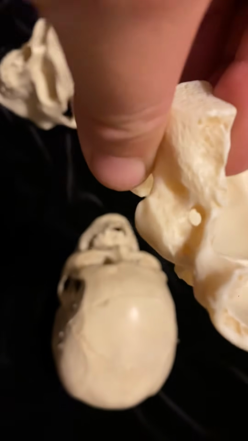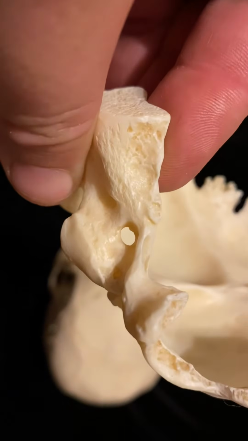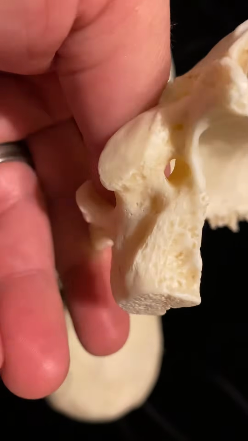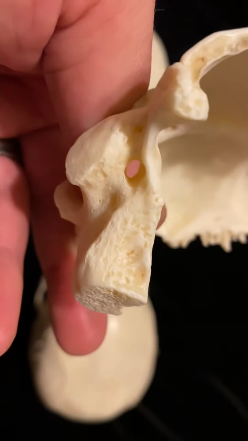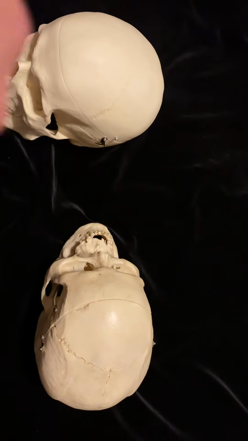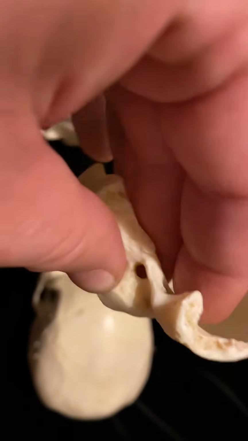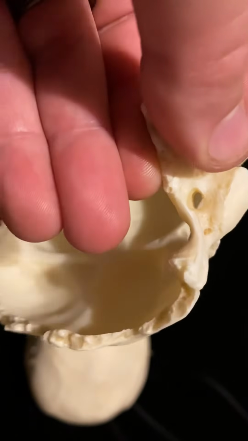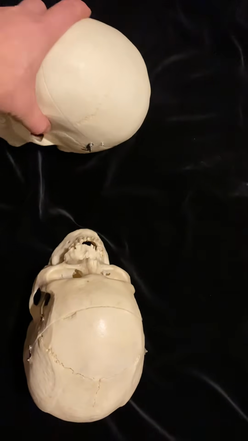Now that little hole right there, or right there, that is the hypoglossal canal. It's where the hypoglossal nerve leaves the brainstem and runs up to the roof of the mouth, where it goes to the tongue. Hypoglossal canal. We can see those.